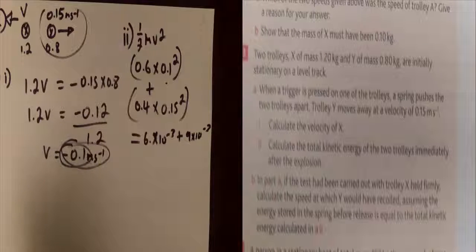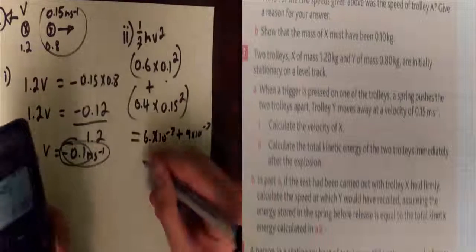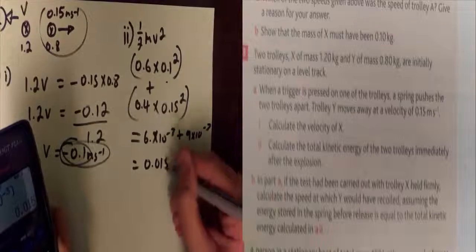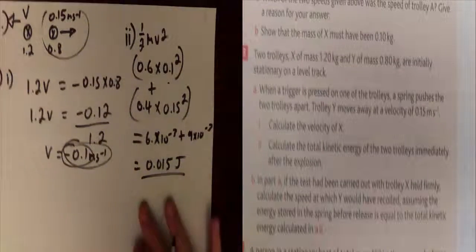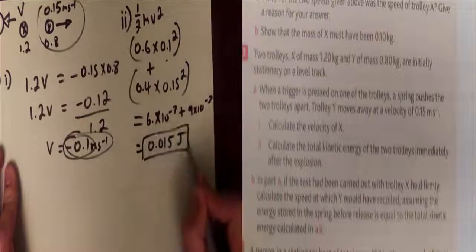So this will give us a total of 0.015 joules. This is our total kinetic energy after the explosion.